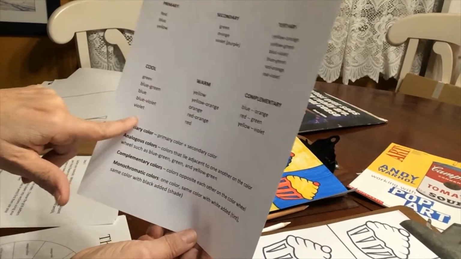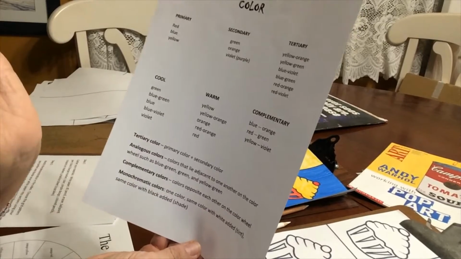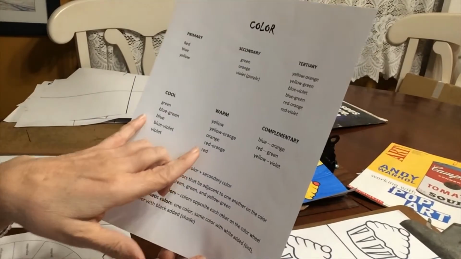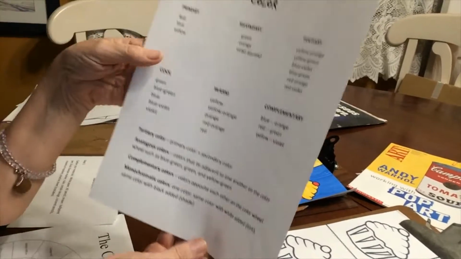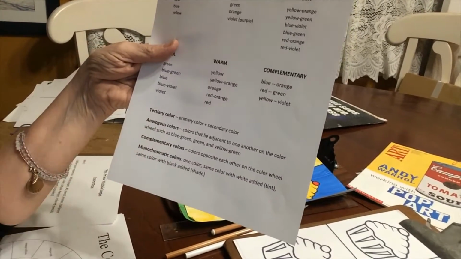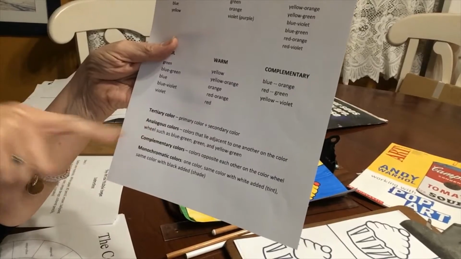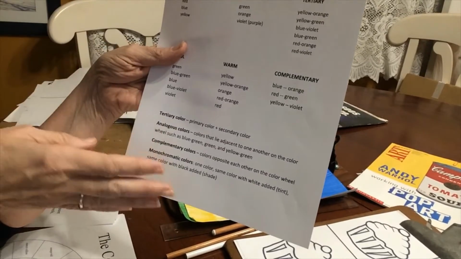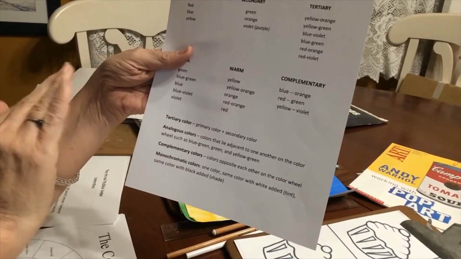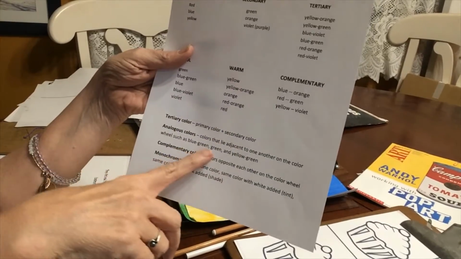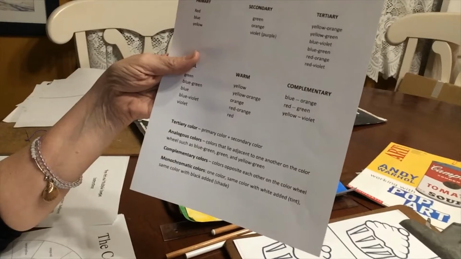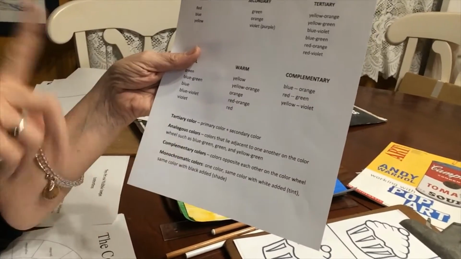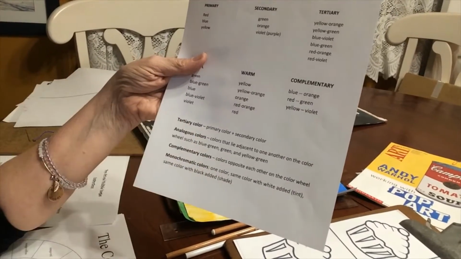Then you have cool colors. So everything on one half of the color wheel is warm and the other half is cool. Complementary colors are opposite each other on the color wheel. And then down here I just explained some other things. For instance, analogous colors would be colors that are similar, that are near each other on the wheel, they touch. For example, blue-green and yellow-green are next to each other on the color wheel, so they would be considered analogous. Complementary colors are directly opposite each other on a color wheel.